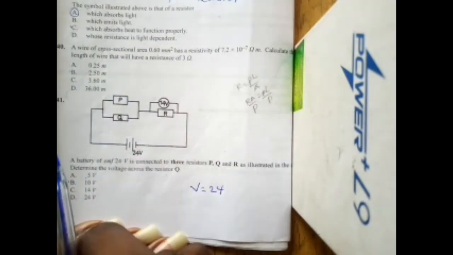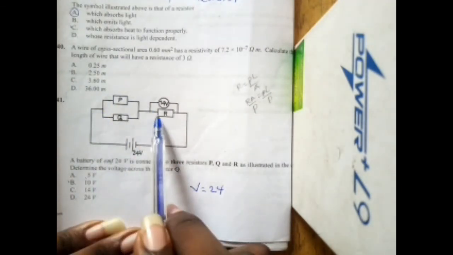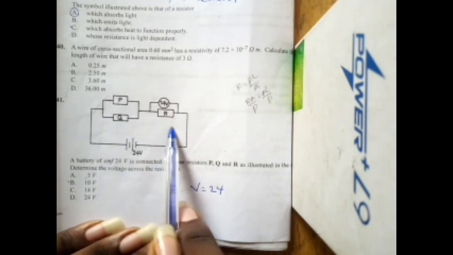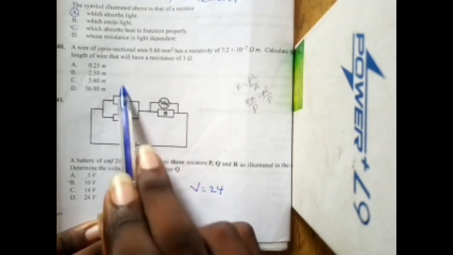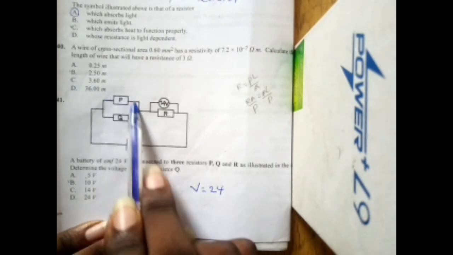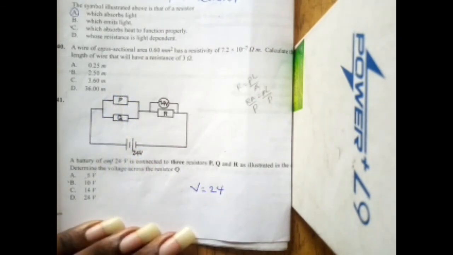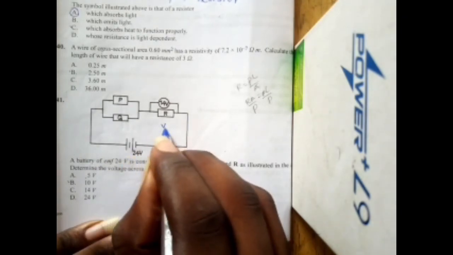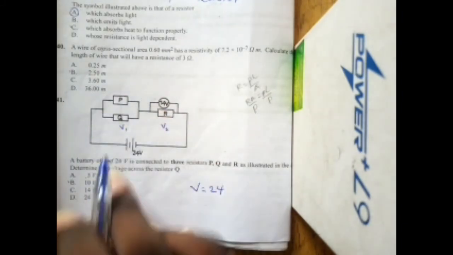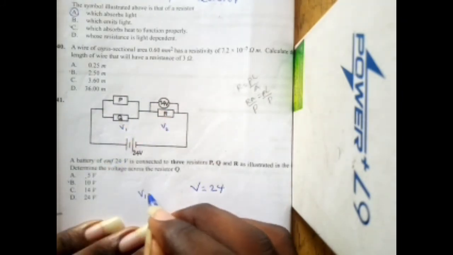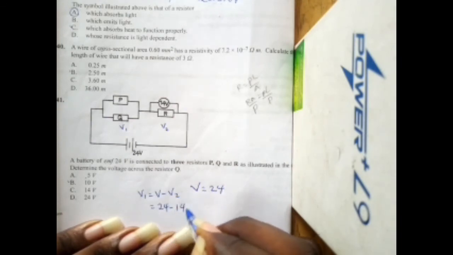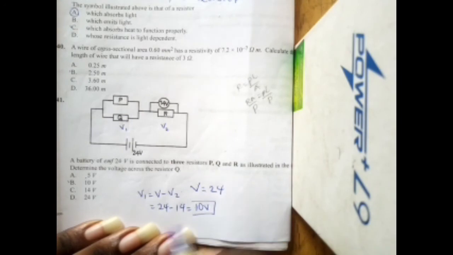If you recall that for series connection, you have different voltage drops, but for parallel connection, the voltage drop is the same. So the voltage drop here, V1, is different from V2. Since V2 is given as 14, V1 will be equal to V minus V2, which is 24 minus 14, 10 volts. So the voltage here is 10 volts.